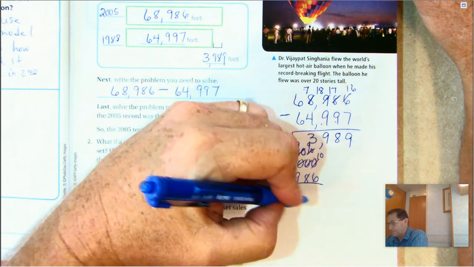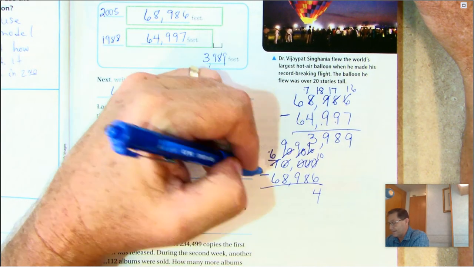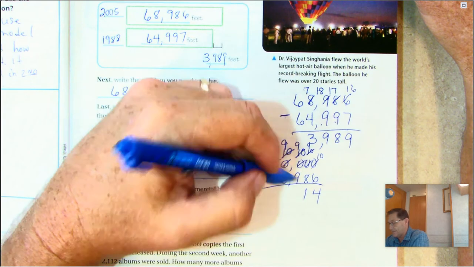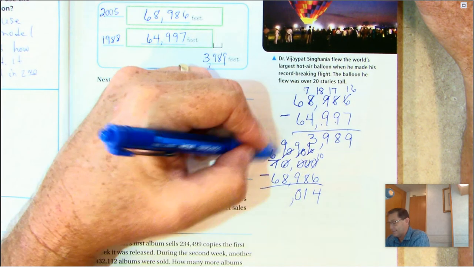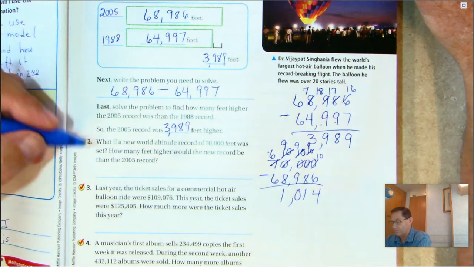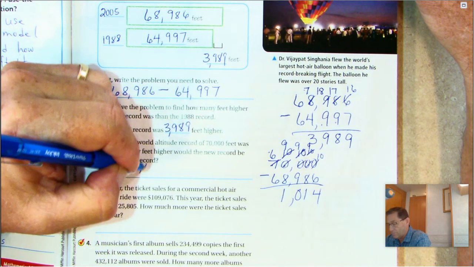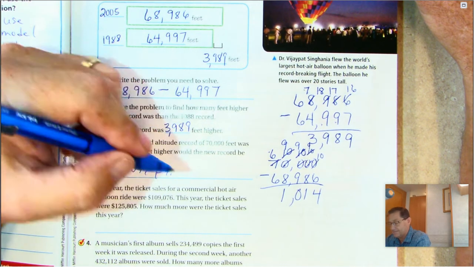So 10 take away 6 is 4. 9 tens take away 8 tens is 1. 900 take away 900 is 0. 9,000 take away 8,000 is 1,000. So it'd be 1,014 feet higher.